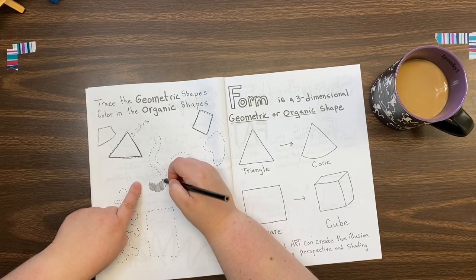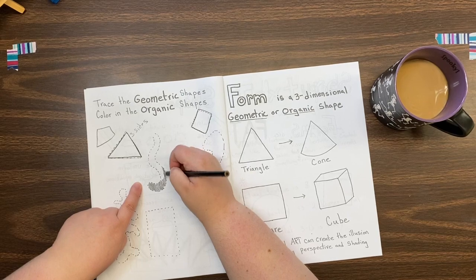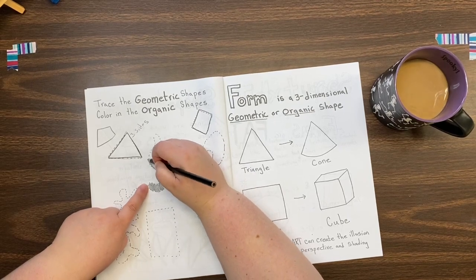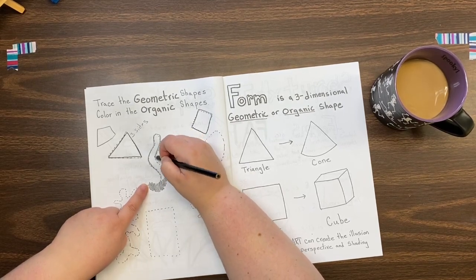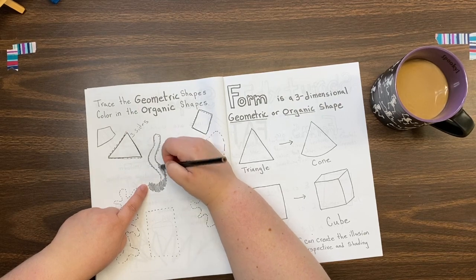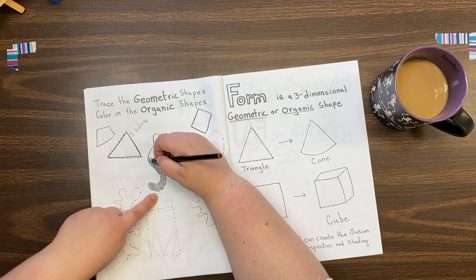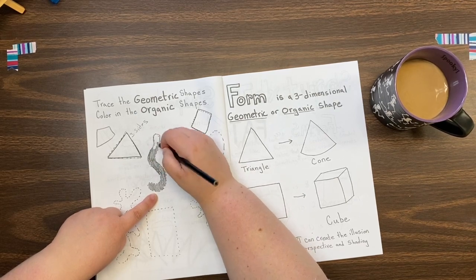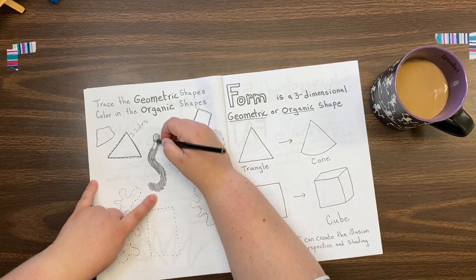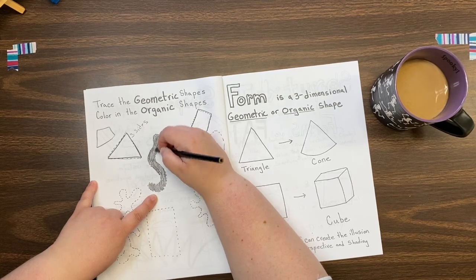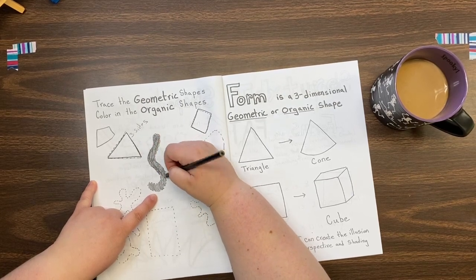So when I color in a shape, I could start by tracing around the outside of it and then going back and coloring a little bit faster. We know that we always want to use our best craftsmanship. Craftsmanship is how neatly you do your work, right?